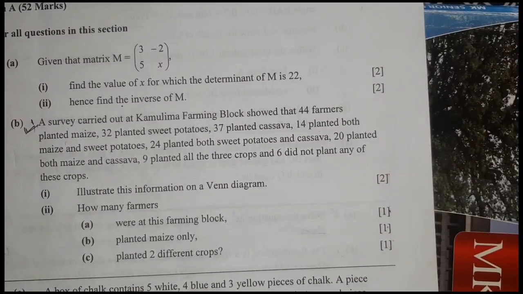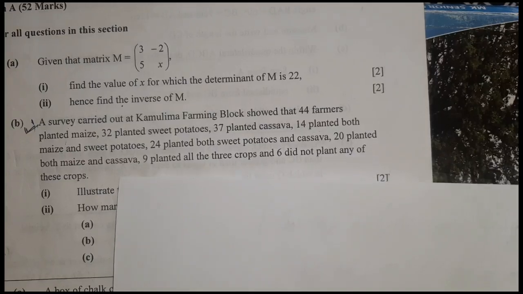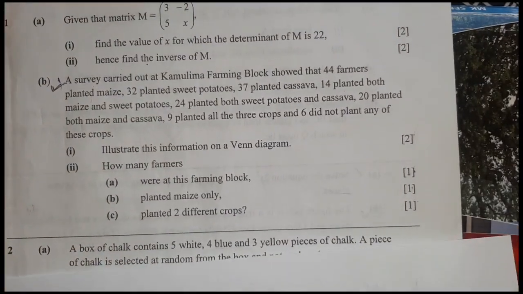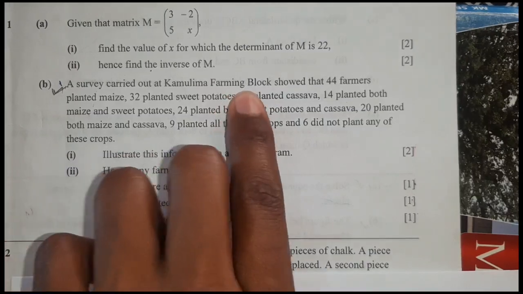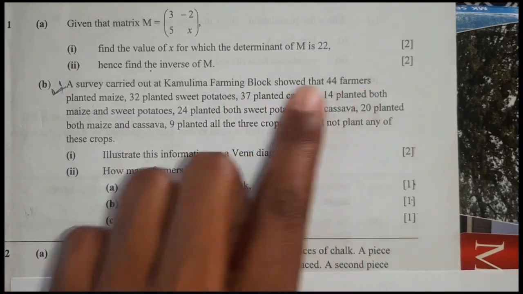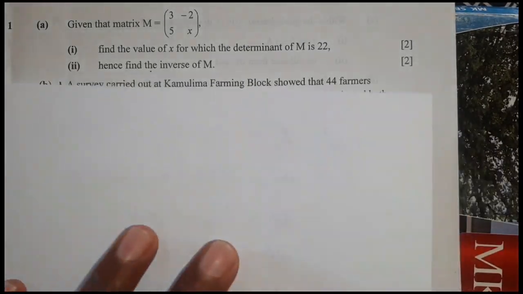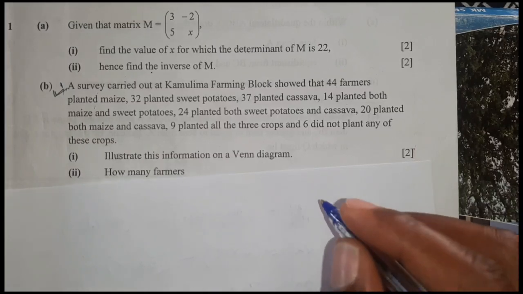Then we go to the final part of this question, where we're saying a survey carried out at the Kamlima farming block showed that 44 farmers planted maize. So we write down this, it's very important.